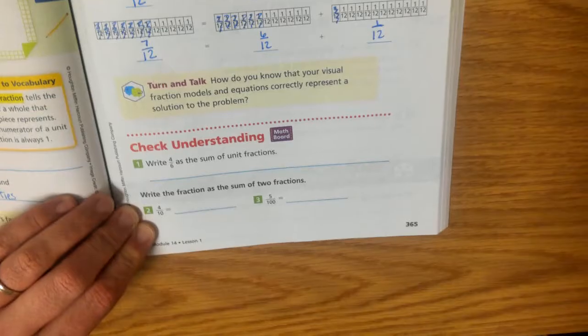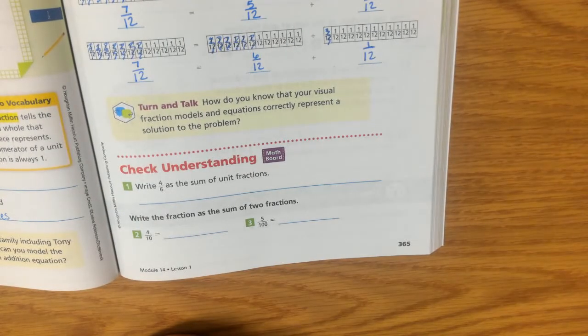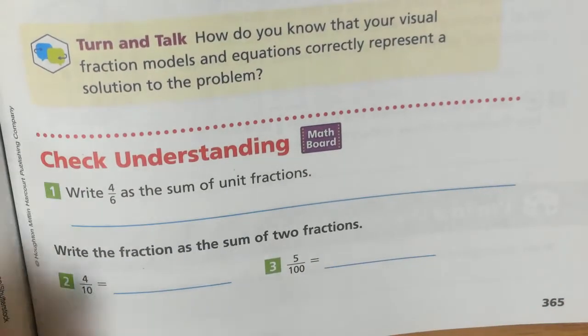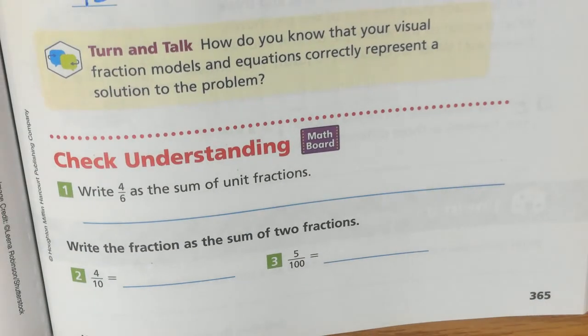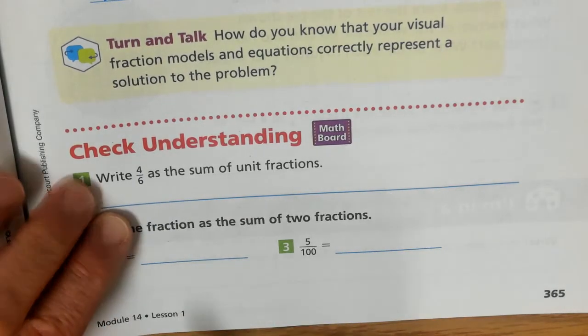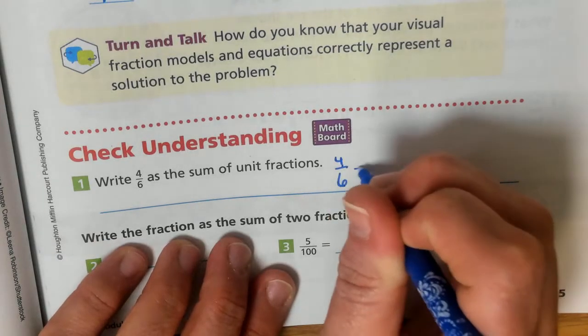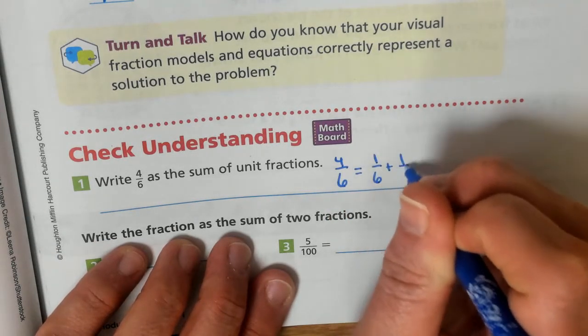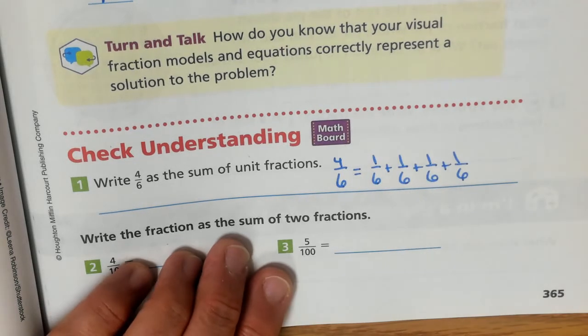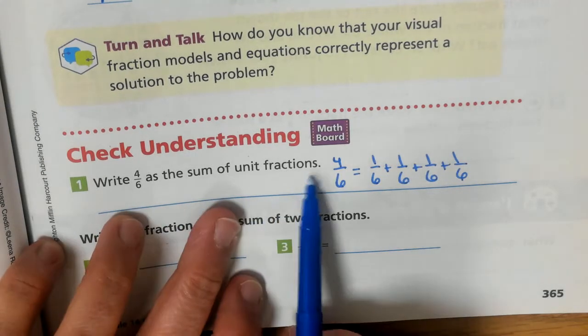Okay, so we're going to practice this a little bit. I'm going to zoom in a little bit more, just because the print is too small when it's out that far. Okay, we're going to write 4/6 as the sum of unit fractions. That means each piece, each unit. So if I have 4/6, I have 4 1/6. So my 4/6 equals 1/6 plus 1/6 plus 1/6 plus 1/6. Okay, the unit fractions are each piece.